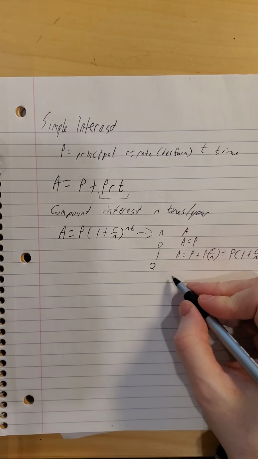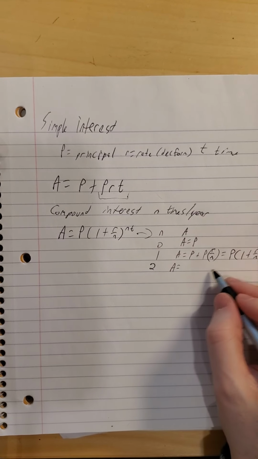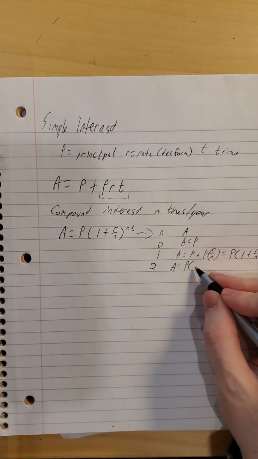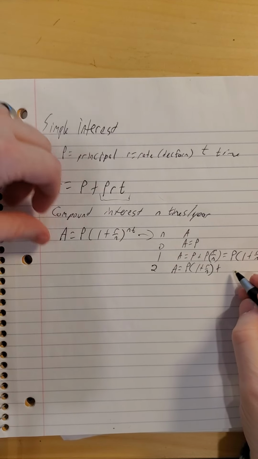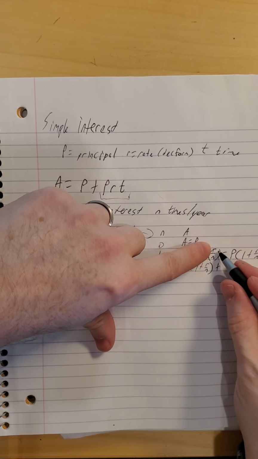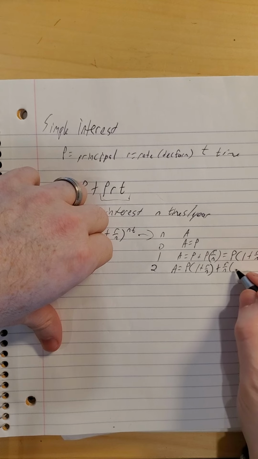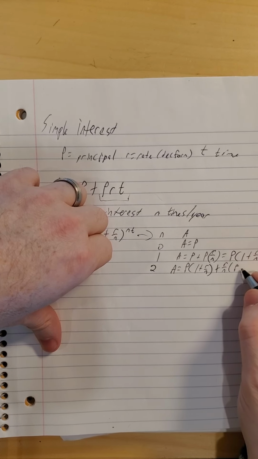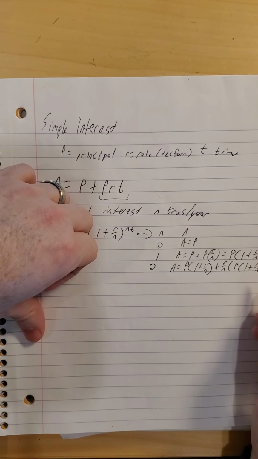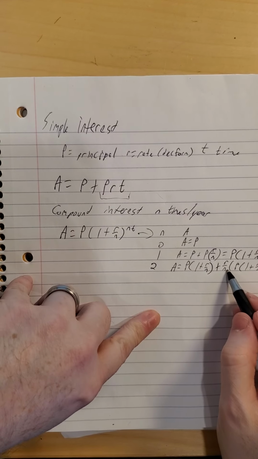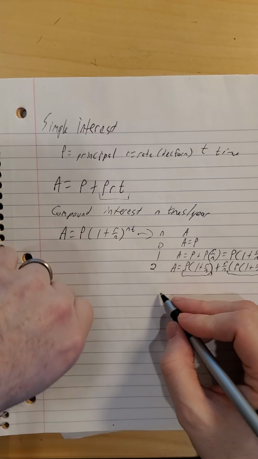When we do our second compounding, our account has what we had before, which is P times (1 + R/N), plus then we'll get paid interest, R over N of it, based on our previous balance. And notice we have this P times (1 + R/N) in both of these. We can still factor that.